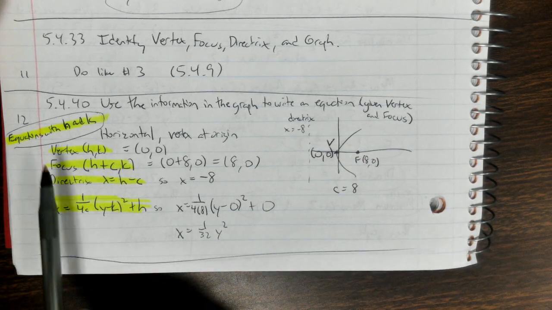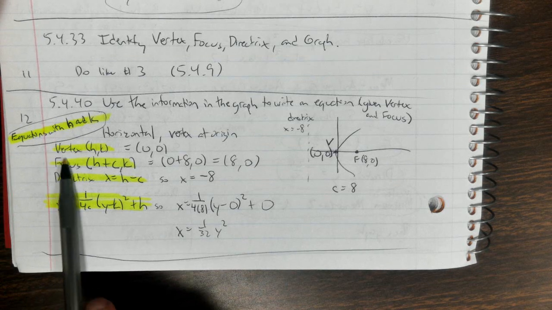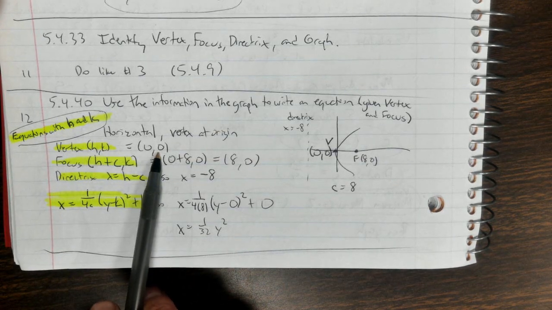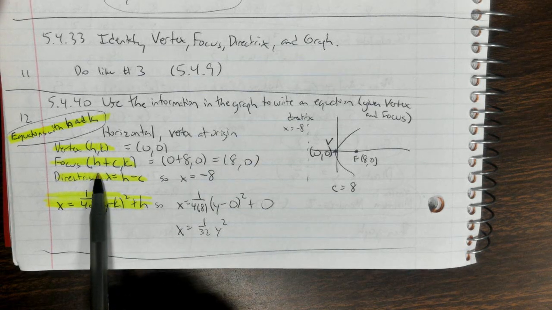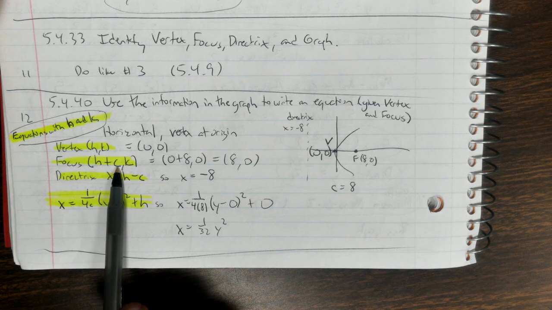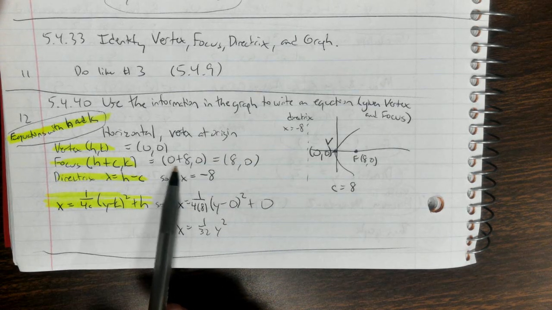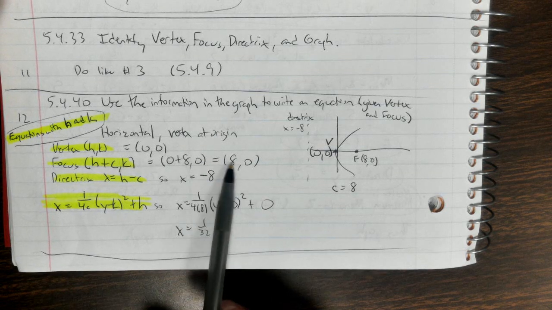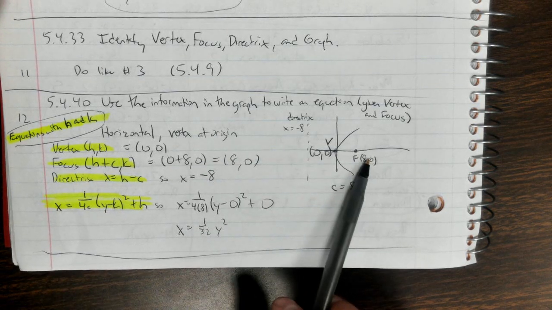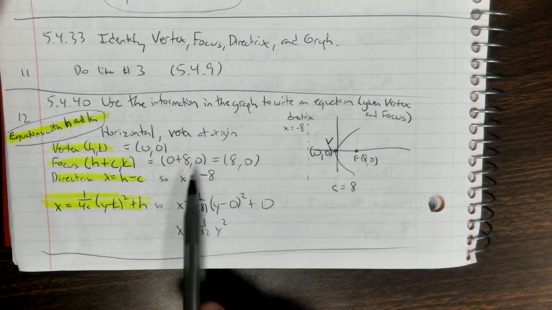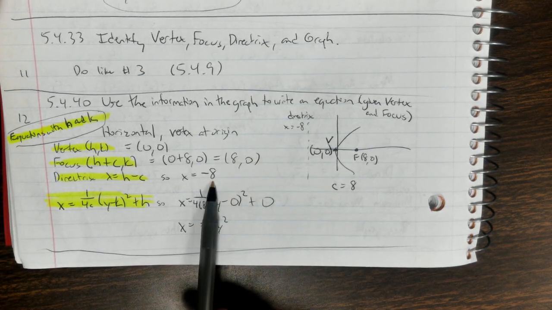Okay, so now here's your equations with your h and k. Your vertex is (h, k), which in this case is just 0, 0. Your focus would be the h coordinate plus c. In your case, you just have 0 plus whatever the number is, comma 0. So this would be 8, 0. You knew that already. Then your directrix, you just move backwards, so it's x equals negative 8.